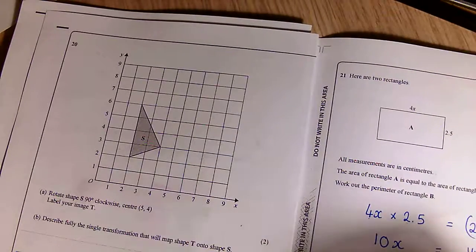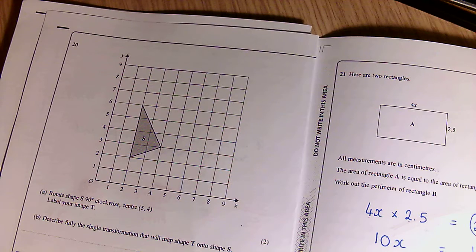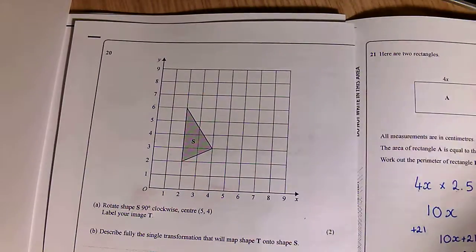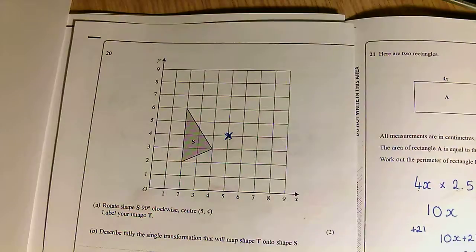Question 20. Rotate shape S clockwise, centre 5, 4. Label your image T. So, you're probably going to need tracing paper for this, but if I attempt to do it with just my paper, we'll see how we get on. I'm just going to draw my shape out. And then I need to recognise that my centre was 5, 4. So, 5 along, 4 up, here's my centre, so that's where I'm going to rotate it from.